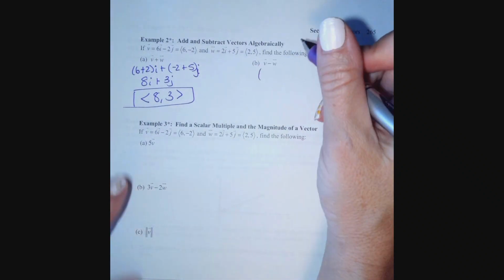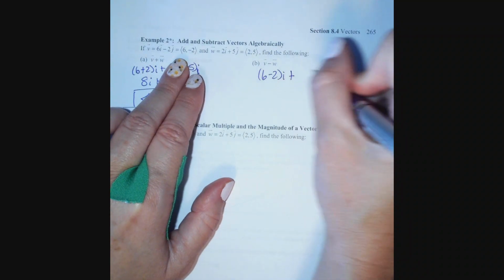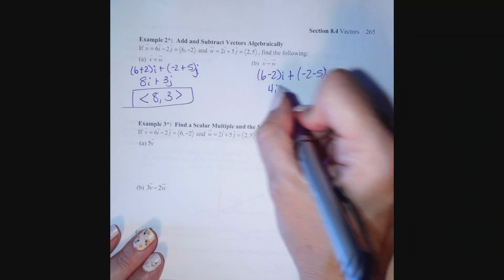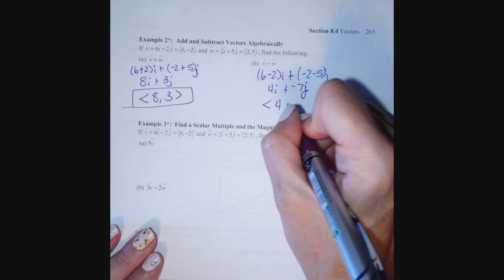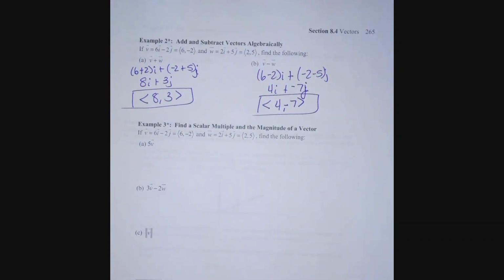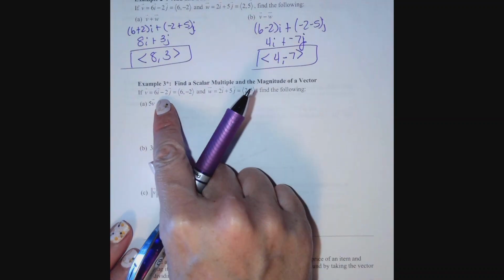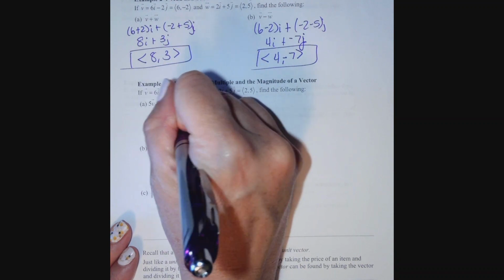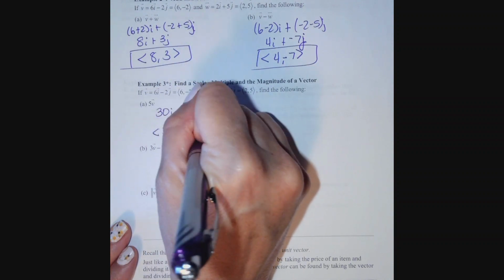Again, I subtract that first component, so 6 minus 2, and that's my i, and then I'm going to combine with that the negative 2 minus 5, and that's my j. So that gives me 4i plus a negative 7j, or <4, -7> in component form. Okay, multiplying by a scalar, we're going to multiply by 5. So v is 6i minus 2j. When I multiply those by 5, I get 30i minus 10j, or in component form, <30, -10>.